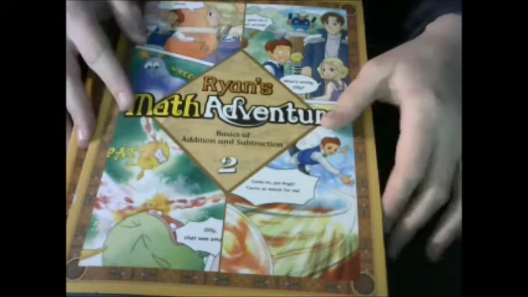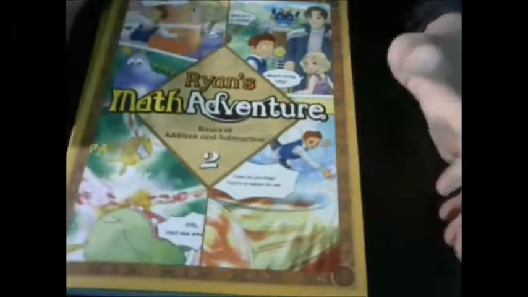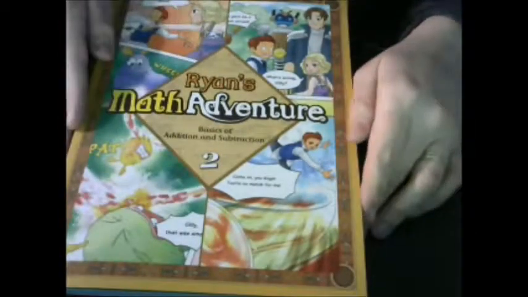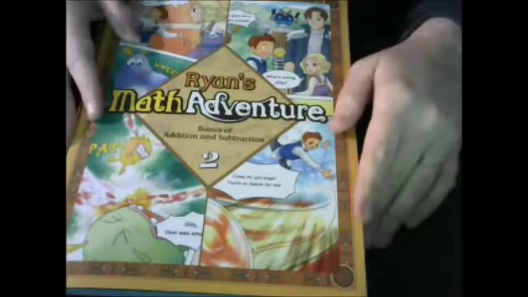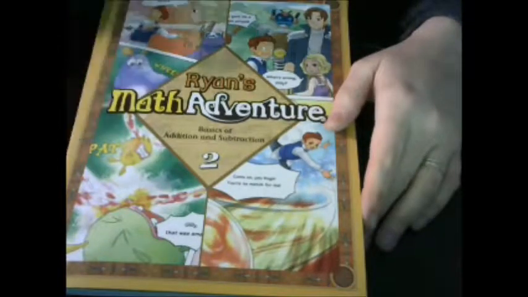They're so high interest. When I got them, I thought they were going to be kind of boring and dry, but they're not at all like that. They're very interesting. They're very colorful, very easy to get involved with, and introduce them in a very nice way.